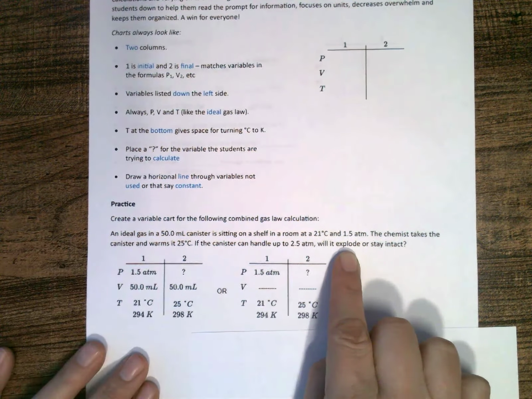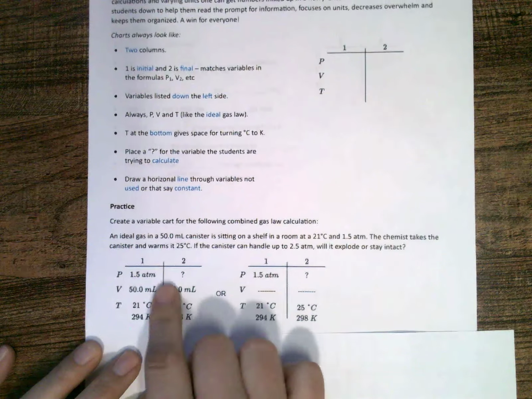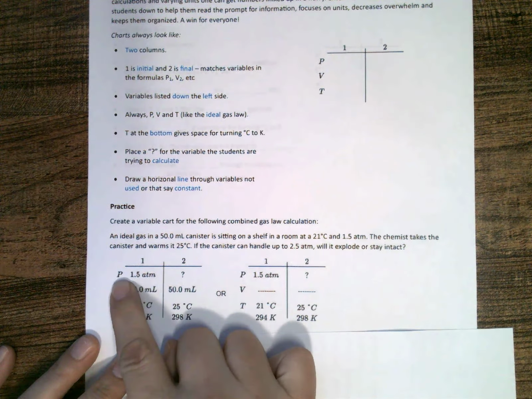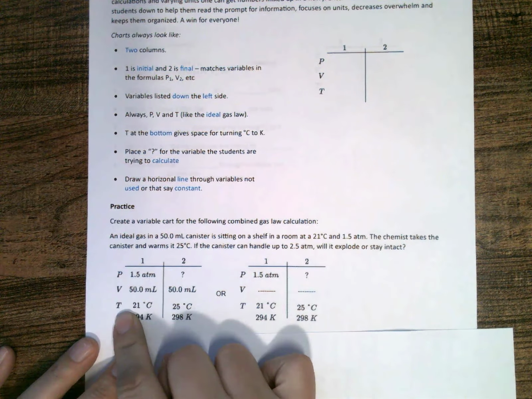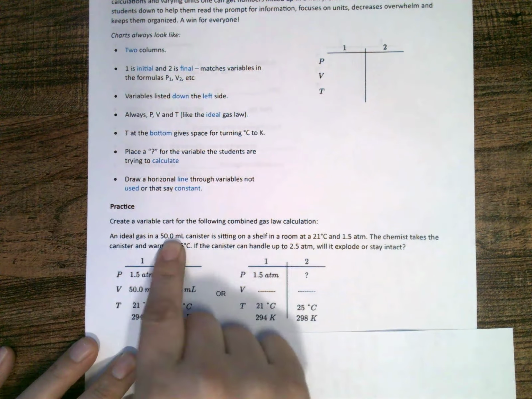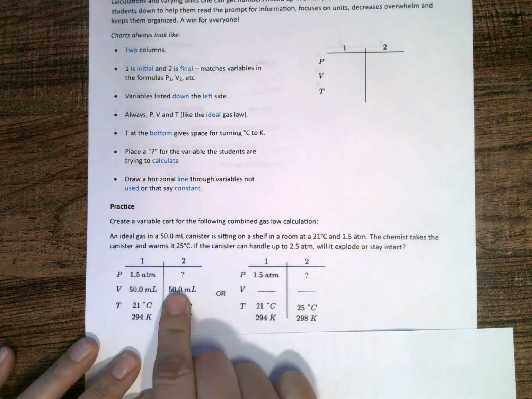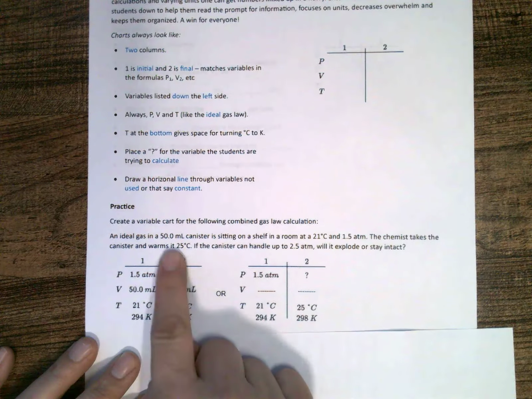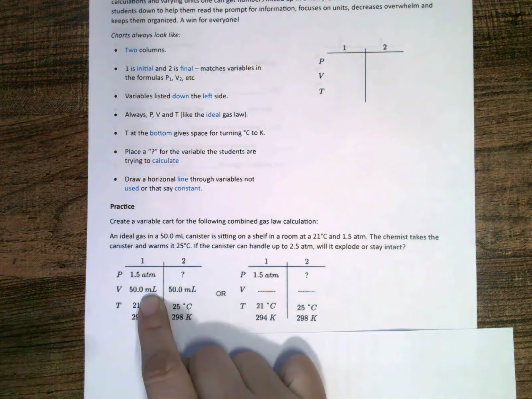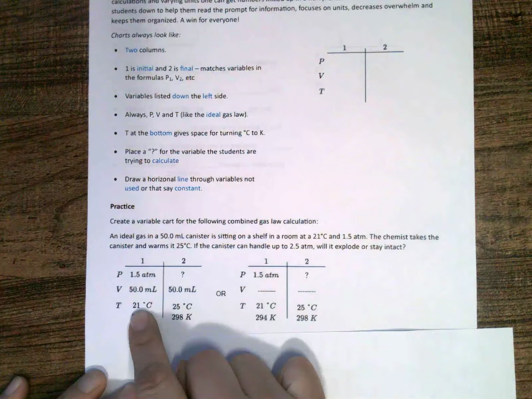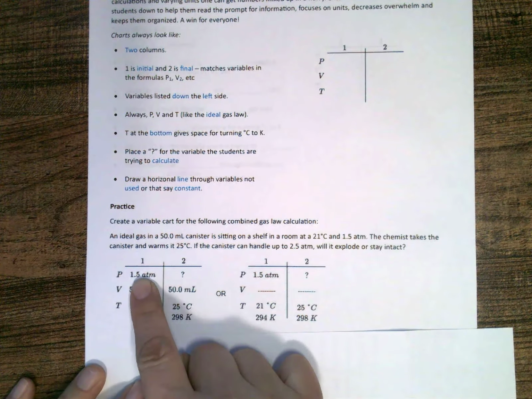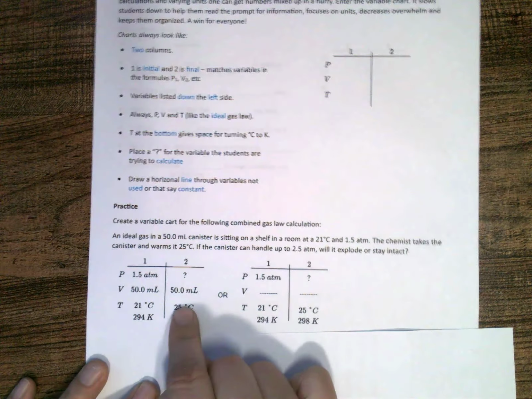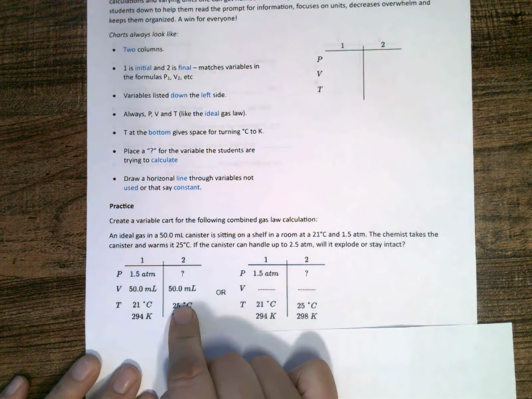They're in it. So pull out our variables and set up our chart. So we set up our chart, 1 and 2, draw our line, and then our variables: pressure, volume, temperature. Ideal gas in a 50 milliliter container. Here's my volume. Now it's in both of them, but you might find that students are just picking it up at first, starting here, so it goes here. Sitting on a shelf at 21 degrees Celsius and 1.5 atmospheres. So they fill those in. The chemist takes the canister, warms it to 25. Can it handle up to 2.5?